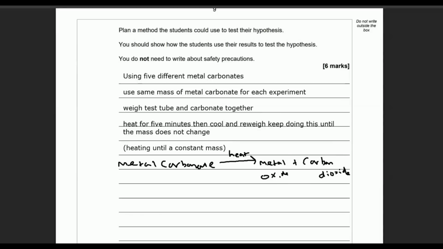So we then need to say calculate how much carbon dioxide has been released. How would you do that? Well, you'd take the mass from before and then subtract the final mass.